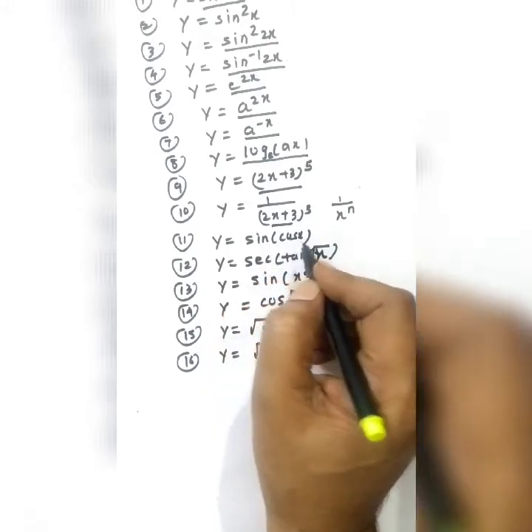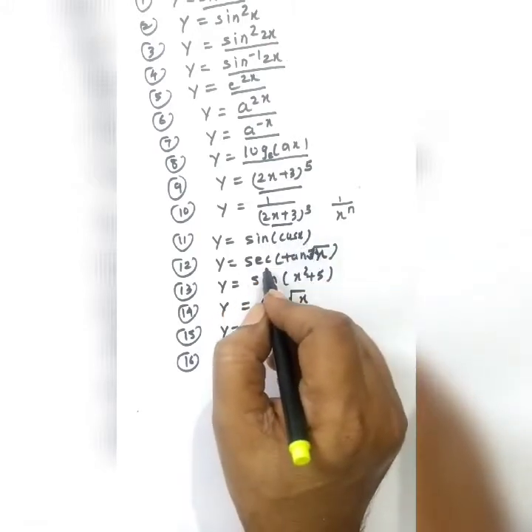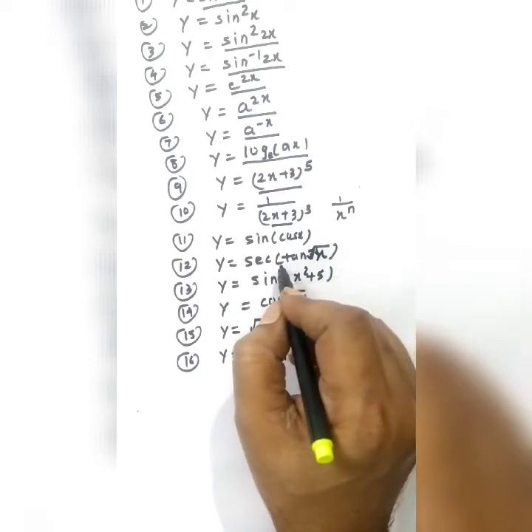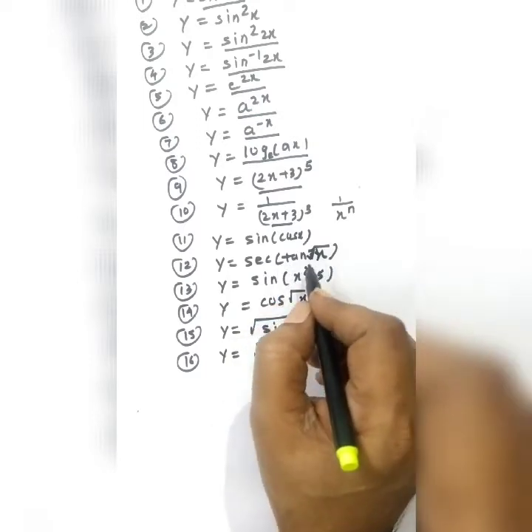But here it is sine of cos x. Next is sec of tan of root x. If it is sec x, we know the derivative of sec x is sec x into tan x. But here it is sec of tan of root x.